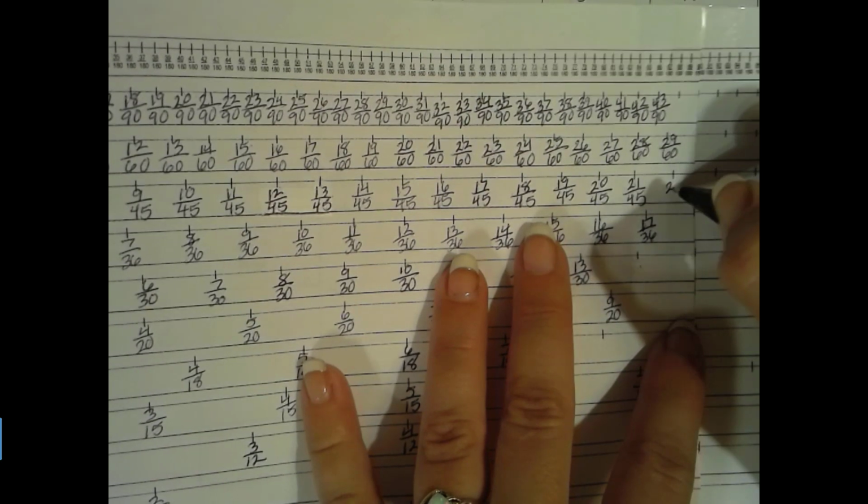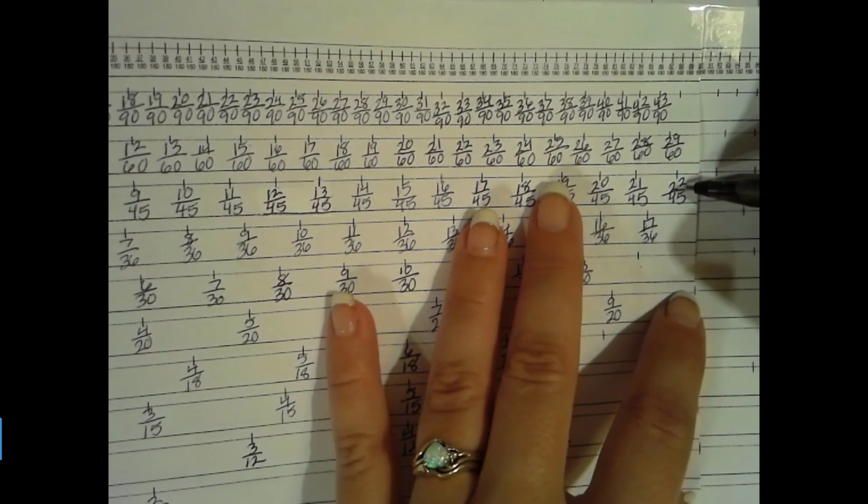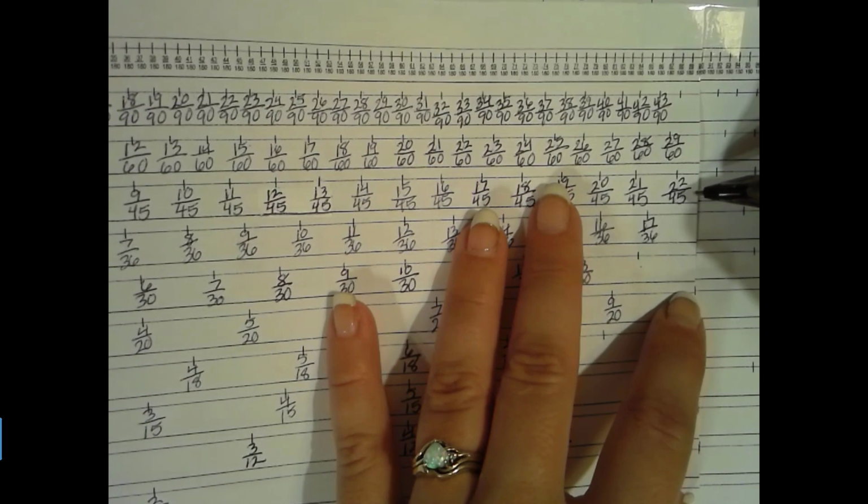And then today is 22/45. There are no lines below it because it is our simplest form. We just have our line right above it. So we have an equivalent fraction in the 2's and then our beginning one.